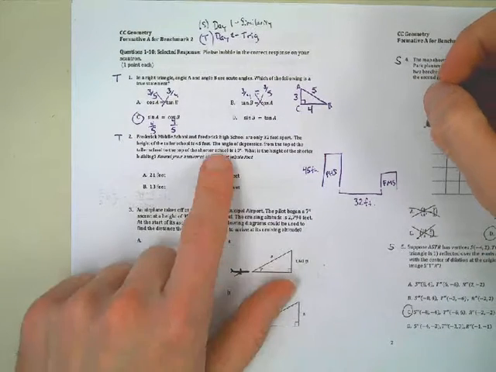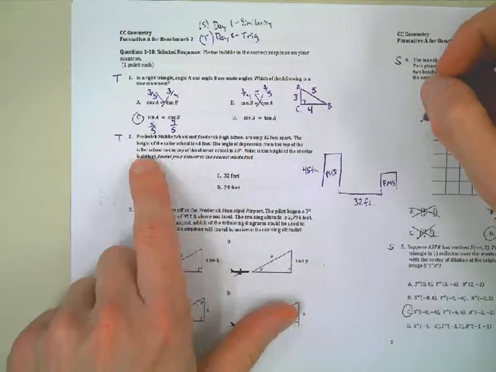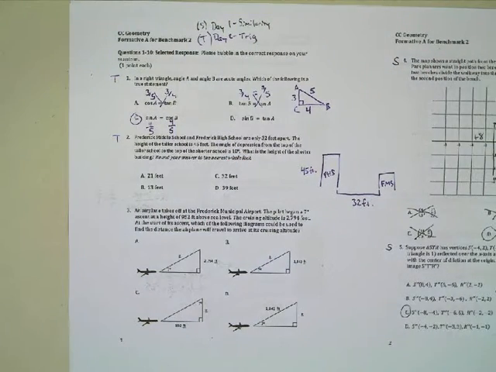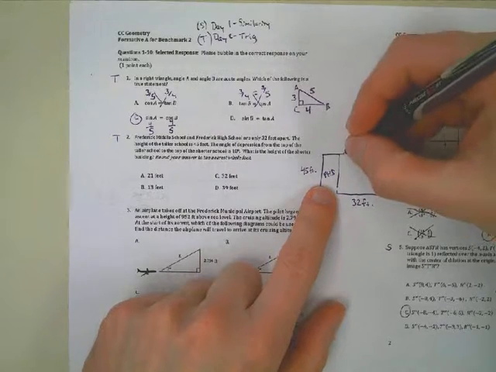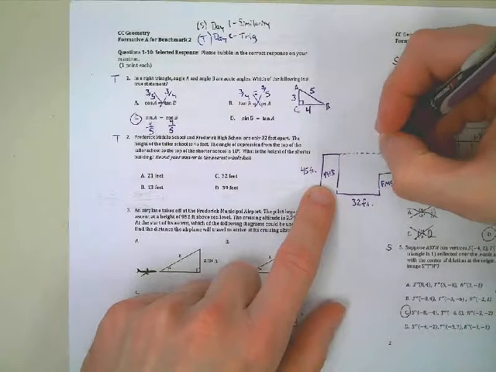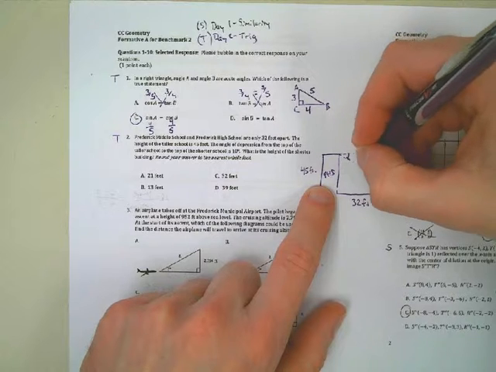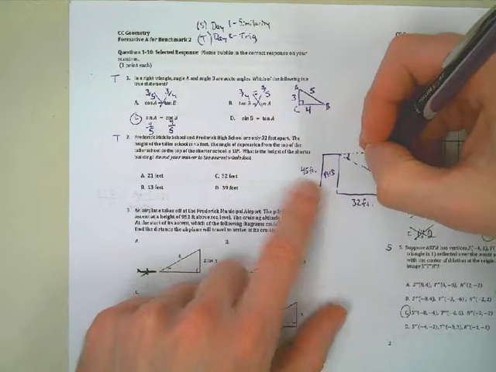The angle of depression from the top of the taller school to the top of the shorter school is 10 degrees. So an angle of depression means we're going to be looking from the horizontal, which direction? Down, right? Depression, down, okay? So if we think about Frederick High School, I'll draw a little imaginary horizontal there. We're going to go down 10 degrees so that we're looking at the top of the shorter school.